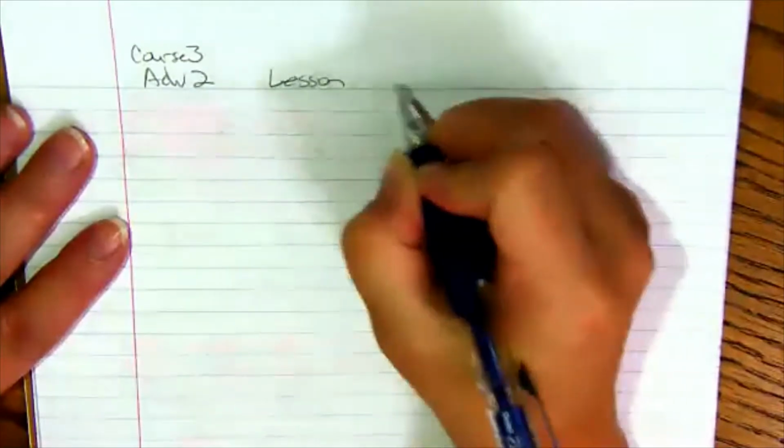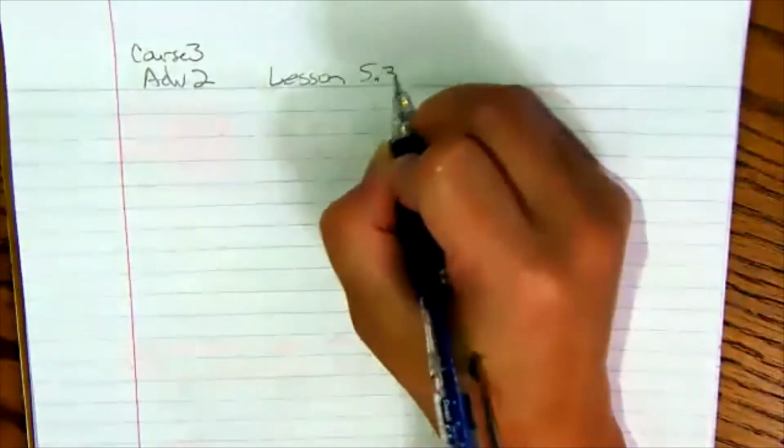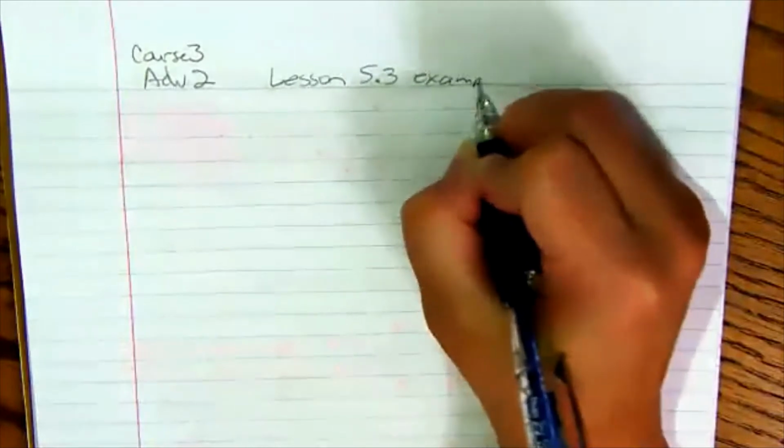Okay, if you are in 7 Excel, we are working from the Advanced 2 textbook. If you are in Math 8, we are working from the Course 3 textbook. We are doing lesson 5.3, example 3, and it can be found on page 220.